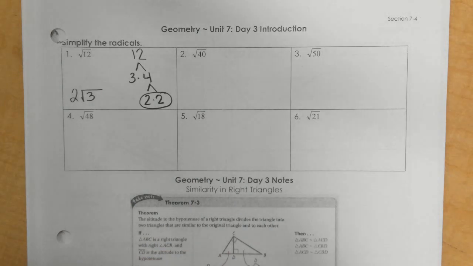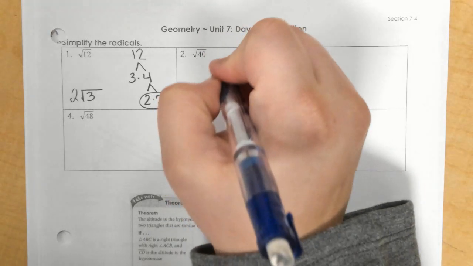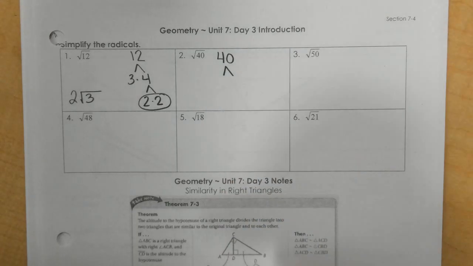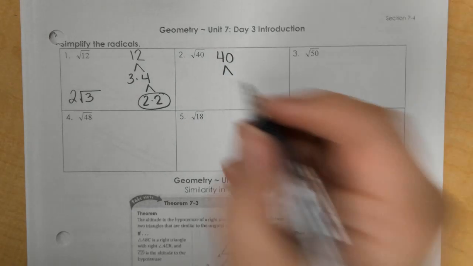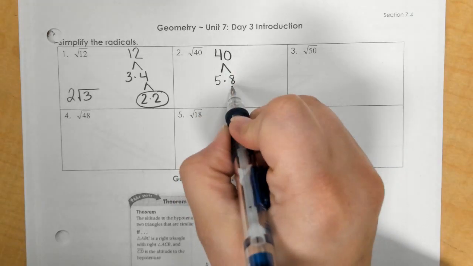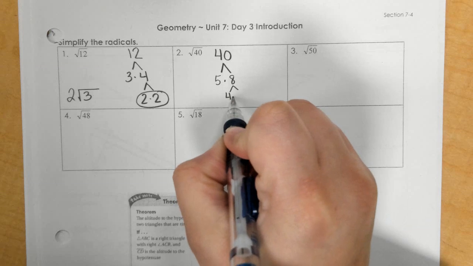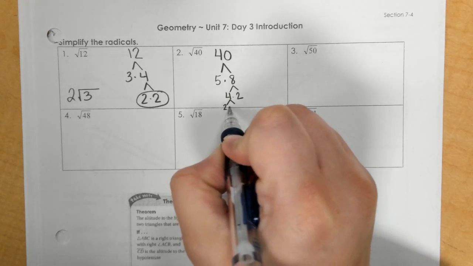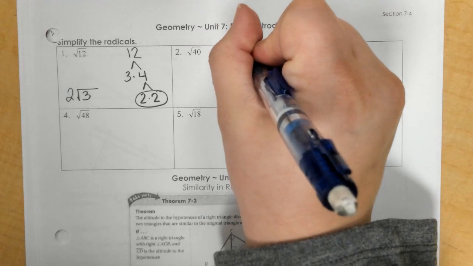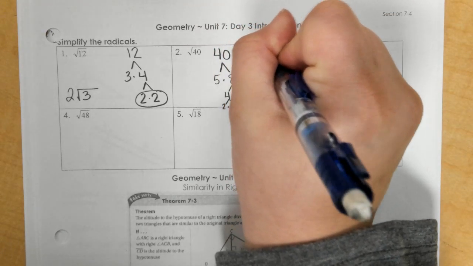So let's try again for number 2. So for 40, I can think of all different types of factors, 2 and 20, 4 and 10. But 5 and 8 stick out to me as being kind of close to each other. And so I break this down. And I have three 2's at the end of my branch and a 5.